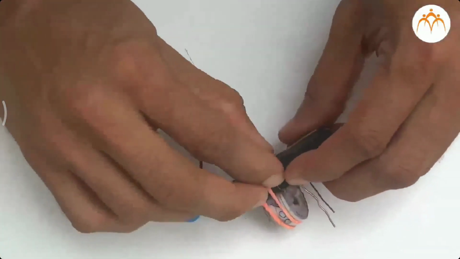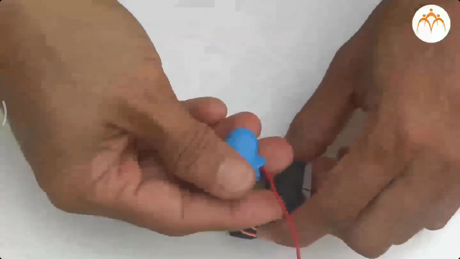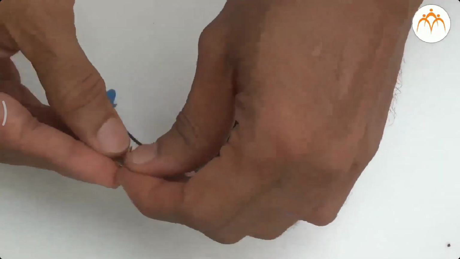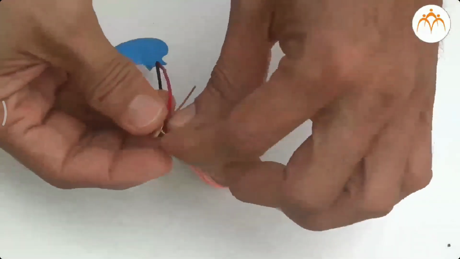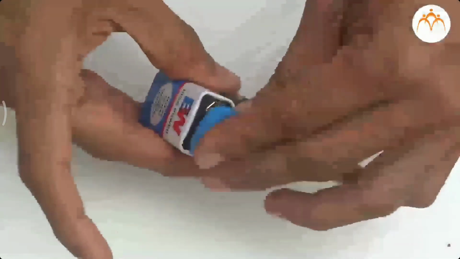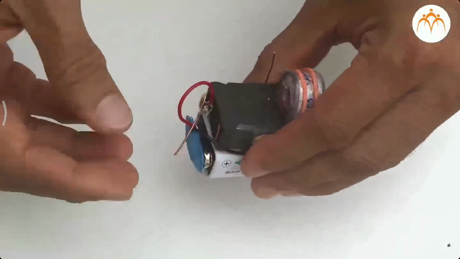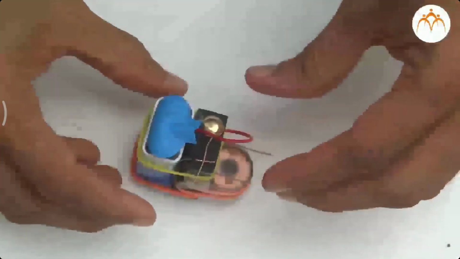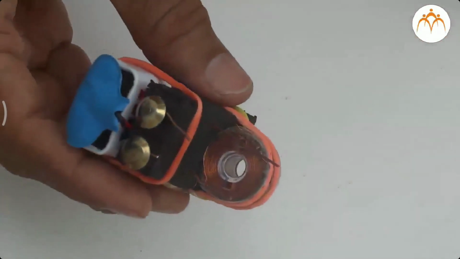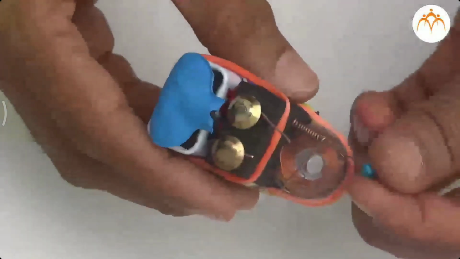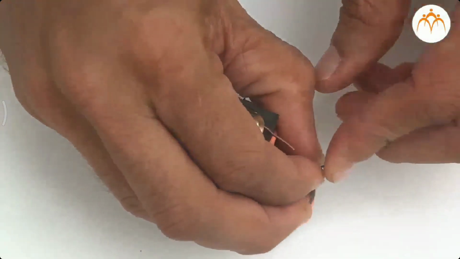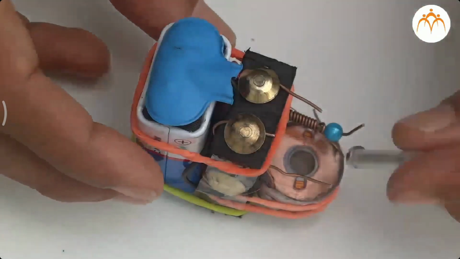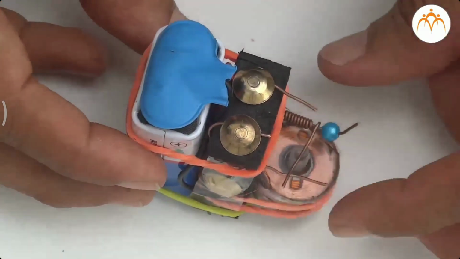This attracts the iron nut placed below it. When the nut is lifted, it reaches the farthest end and lifts the small copper loop, thus breaking the circuit. After the circuit is broken, the copper winding loses its magnetism and the nut falls down. This cycle continues forever. Placing it on a large container produces a nice sound like an electric bell at home.